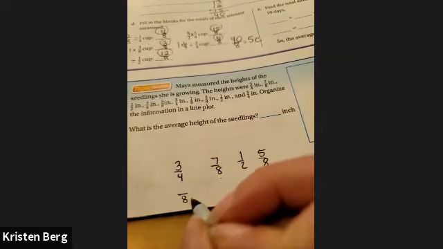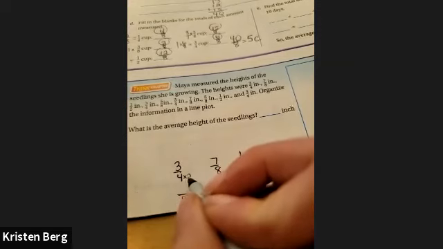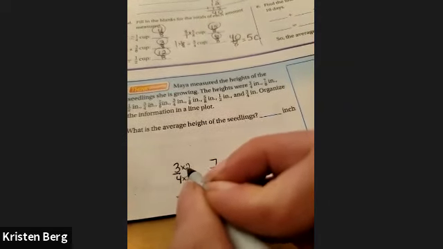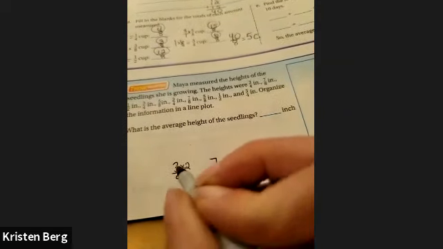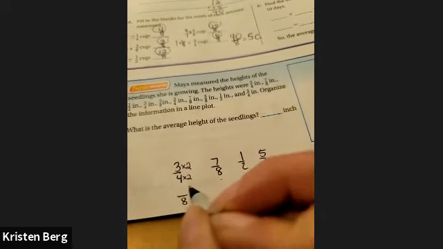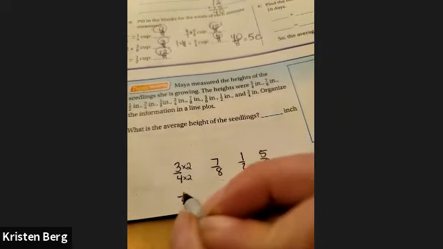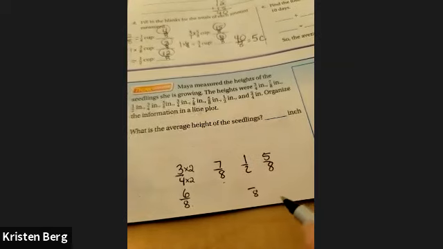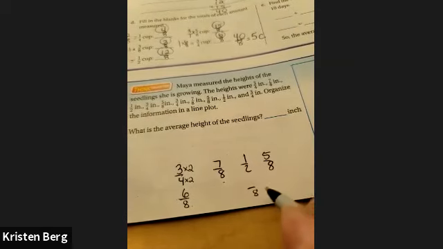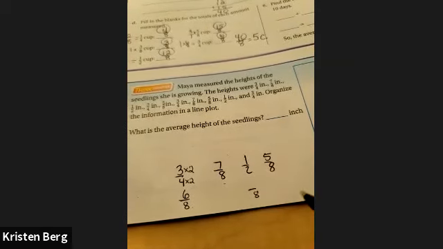What would I do to a 4 to get it to 8? I would times it by 2. So then I would times this one by 2. So then really what 3/4 really is when it comes to 8 would be 6/8. Then 7/8 is good. It's already an 8.